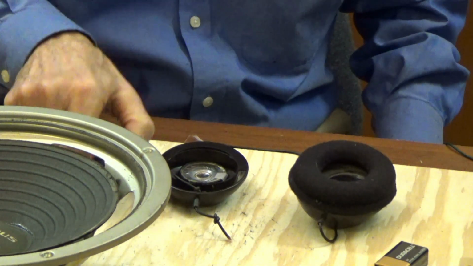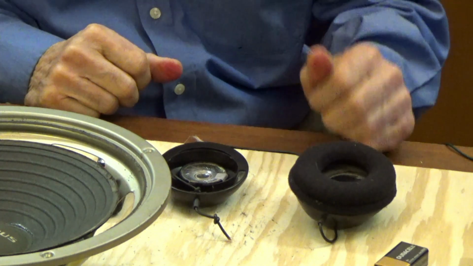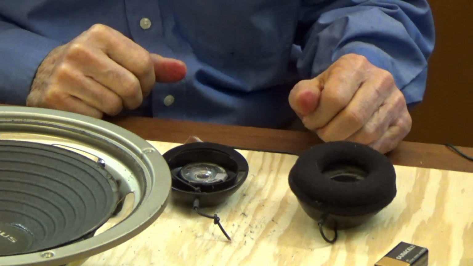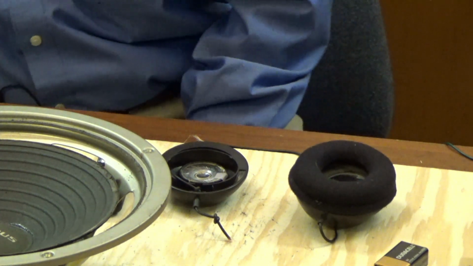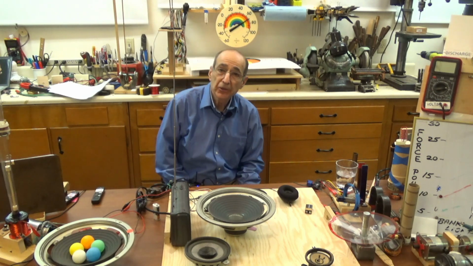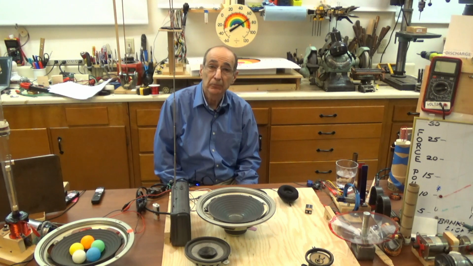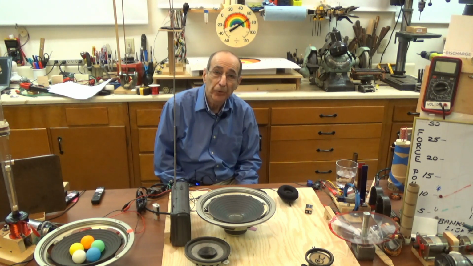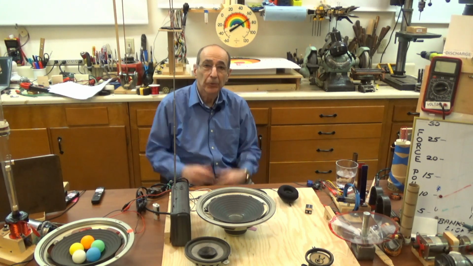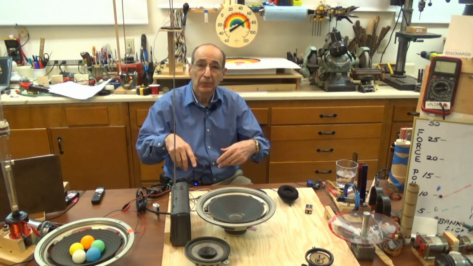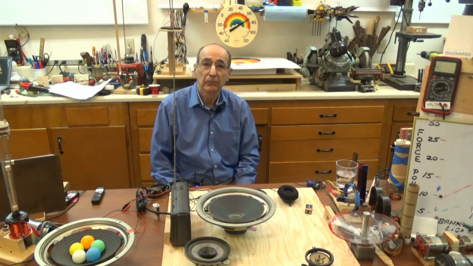Okay, so that does it for session 5. In session 6, we are going to explore the behavior of electrons in a magnetic field when they're not in a wire, where they're just out in free space. And we're going to see how they behave. See you then.